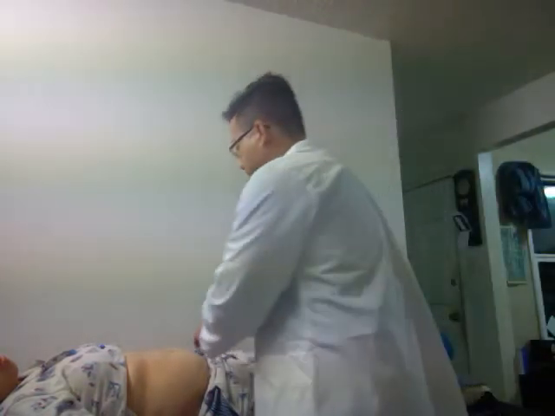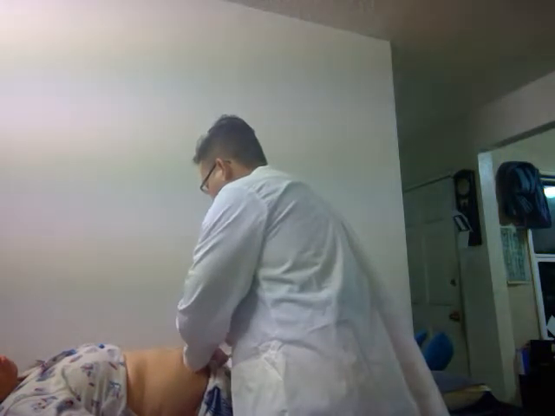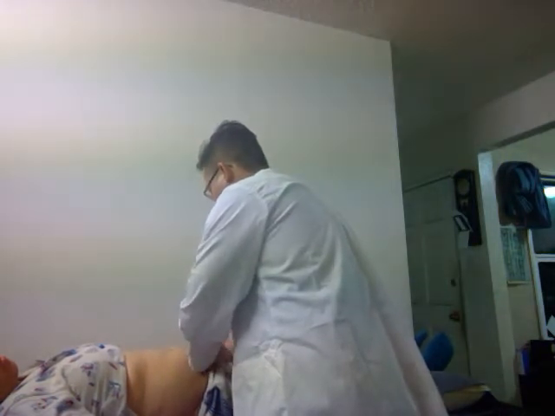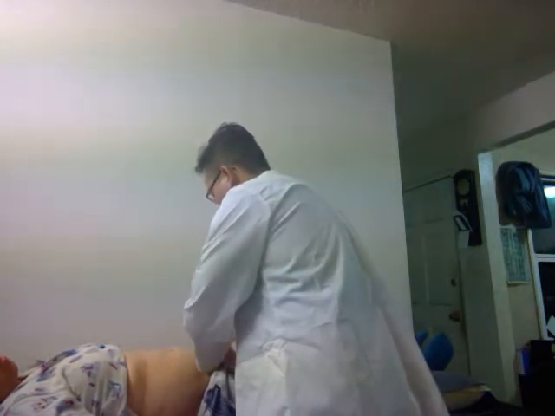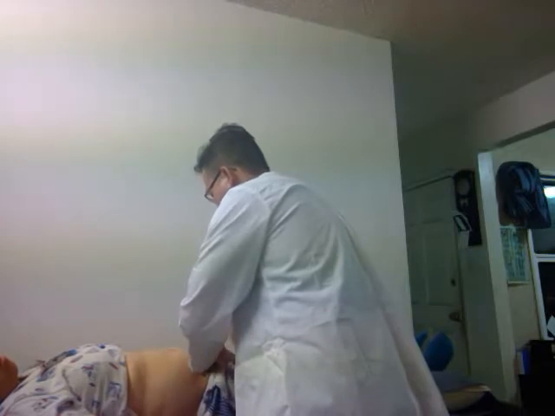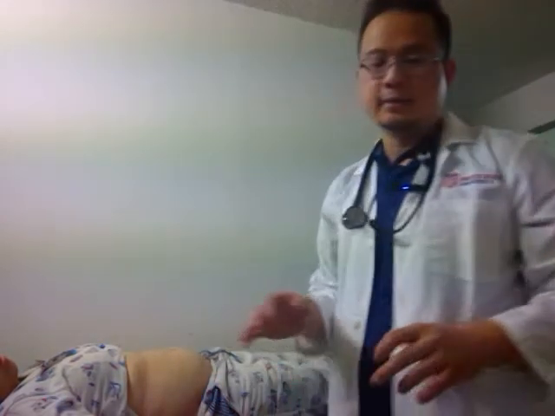Okay, so I'm going to do it now. So it goes down and there is no enlargement, no expansion of the bladder. She just went to the bathroom, so that makes sense. Okay, so right now I can go ahead and do the palpation for the patient.